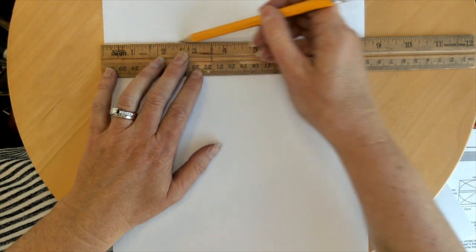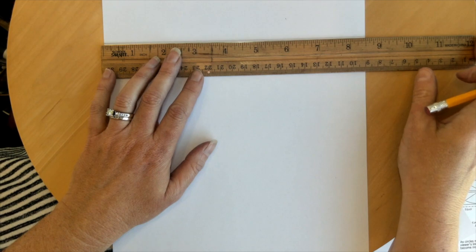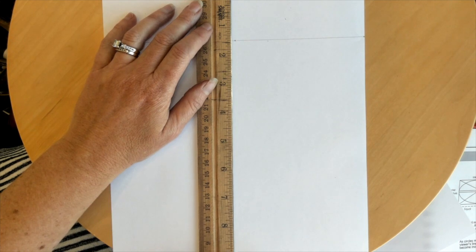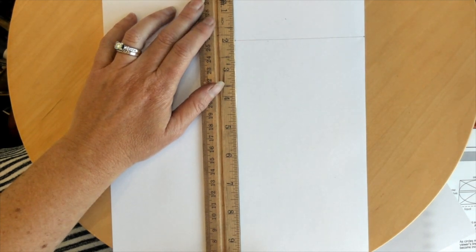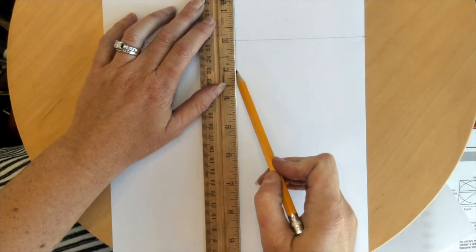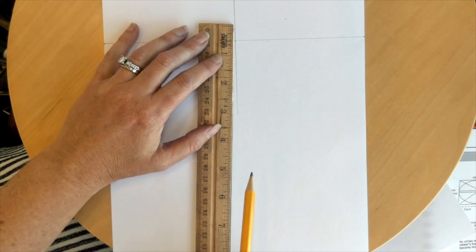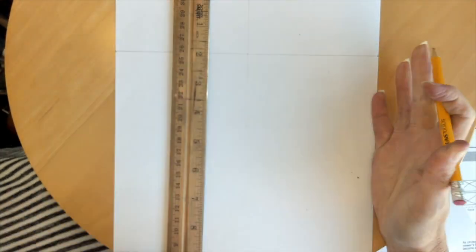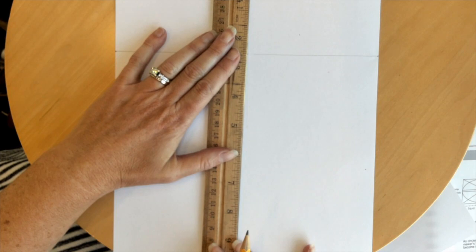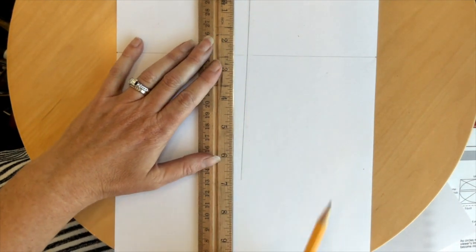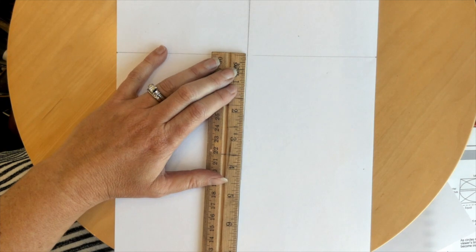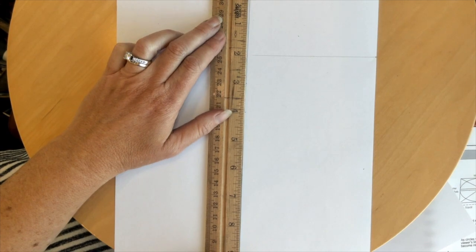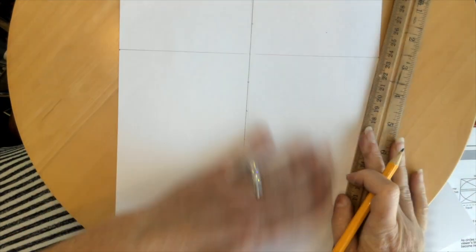First, I'm going to draw my horizon line, or my eye level, and I'm drawing the central vanishing point and special vanishing point left and right. I'm going to draw a line through the central vanishing point. Then I'm going to mark off 1-inch marks on this in order to create the edge of the plane. Every inch I'm just marking off.